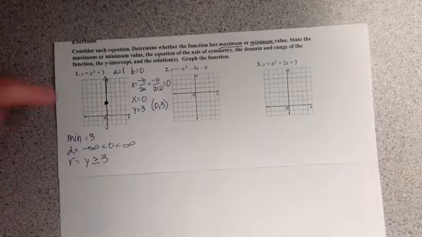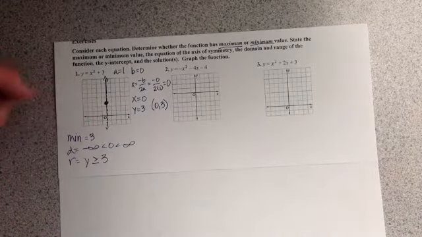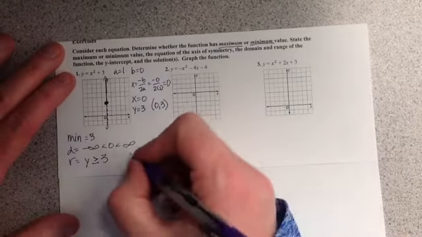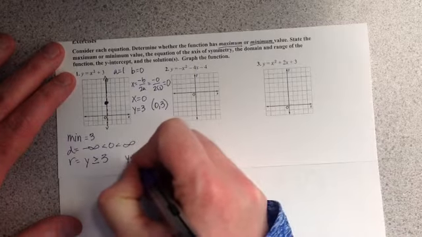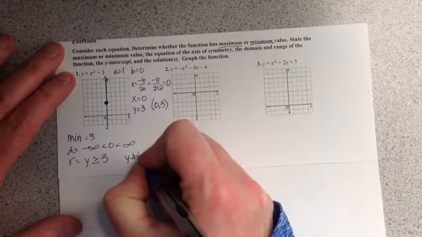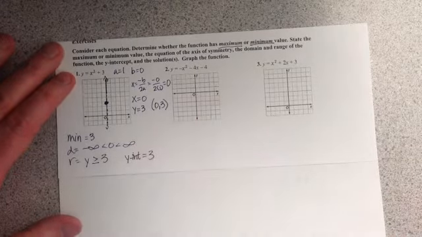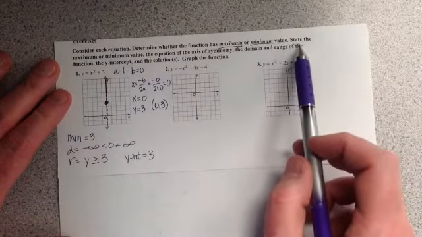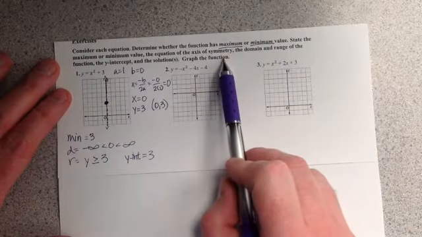Okay? And in this case, the y-intercept is also 3 because the axis of symmetry is the y-axis. So the y-intercept equals 3 also. So we have identified everything that we are supposed to identify, and now we're going to graph the function.